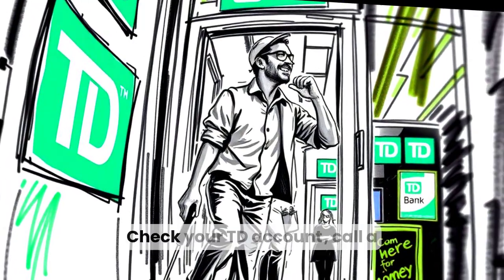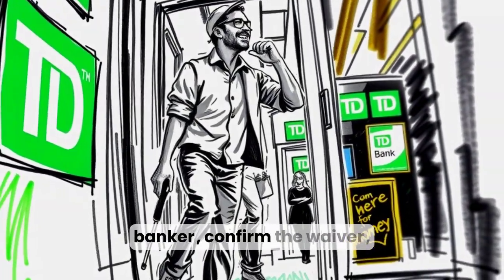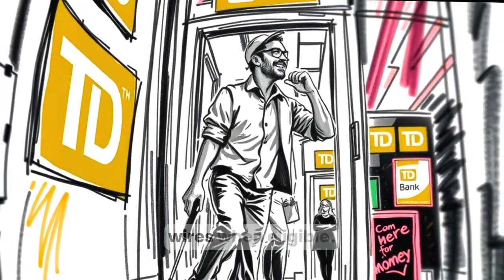Ready to save? Check your TD account, call a banker, confirm the waiver, and enjoy free checks and wires when eligible.